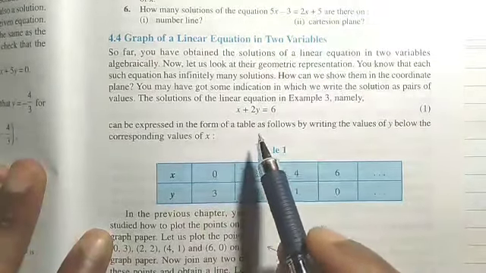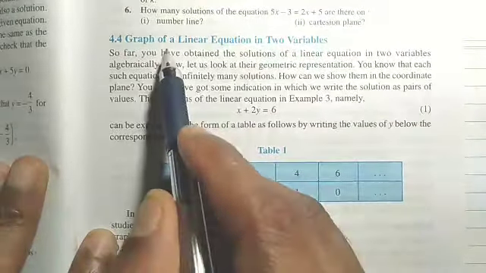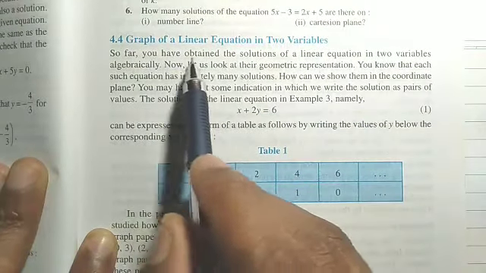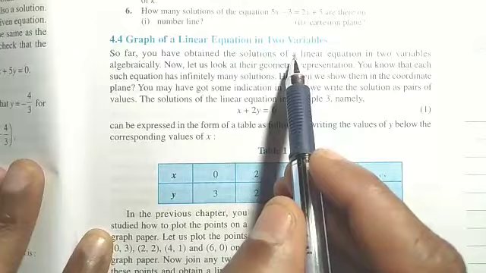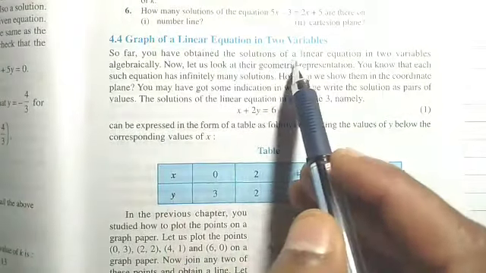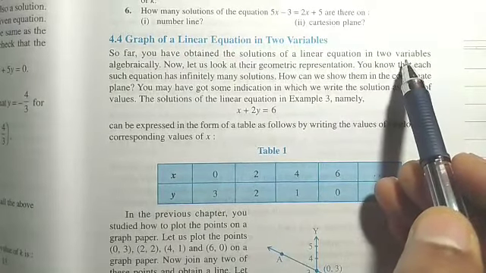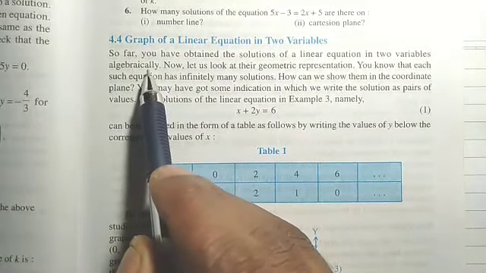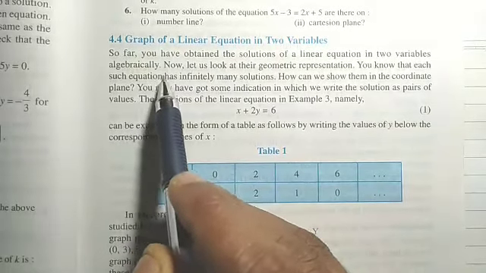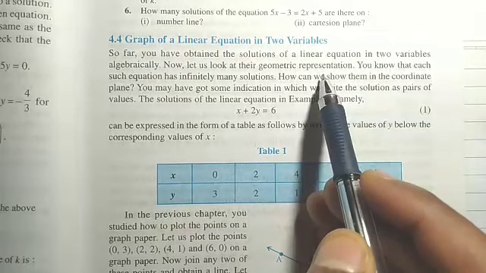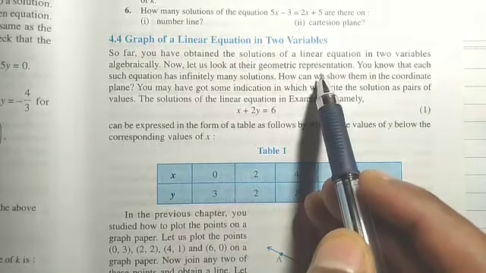Dear children, here we are going to learn the graph of a linear equation in two variables. So far you have obtained the solutions of a linear equation in two variables algebraically. Now let us look at their geometric representation. How can we represent them geometrically?